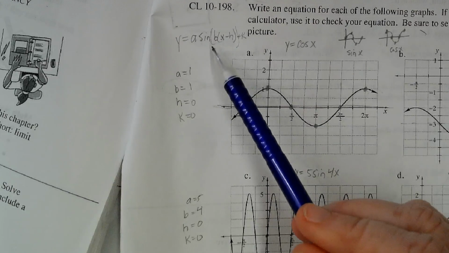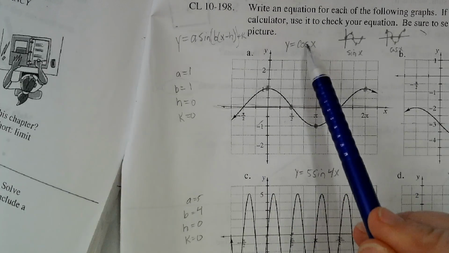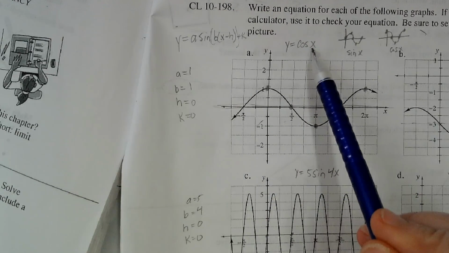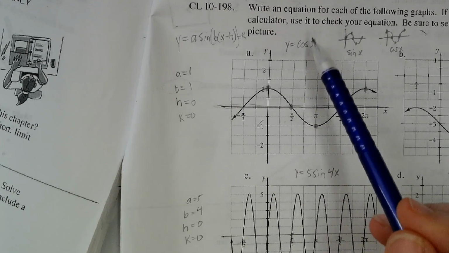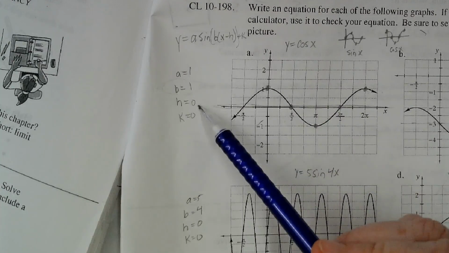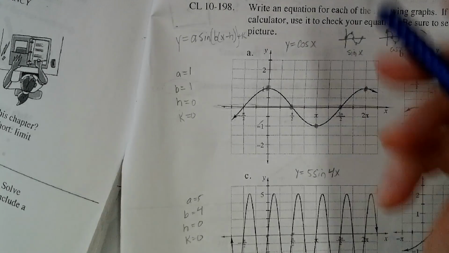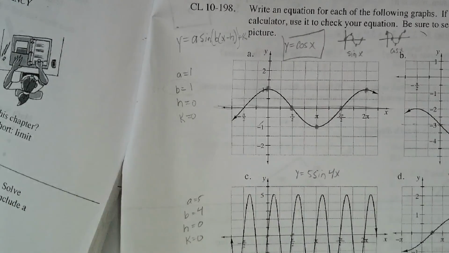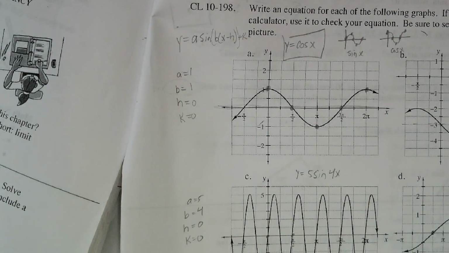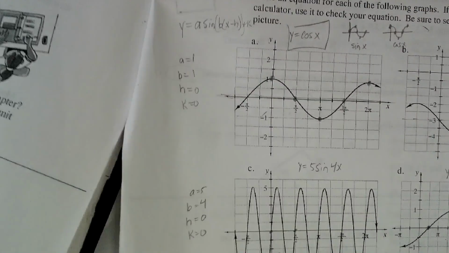B would go right after, between the cosine and the x, but B is just 1, so it's going to be invisible. There's no H or K, so this is actually just the answer to letter A. There are other ways to write it, yes, but this is the simplest way. Let's try another one.